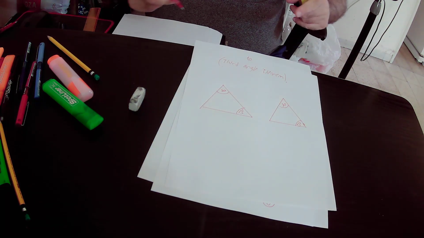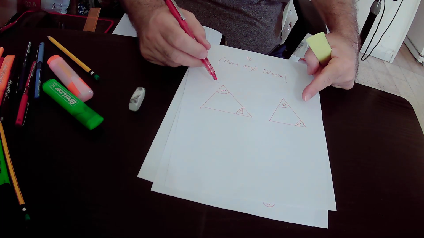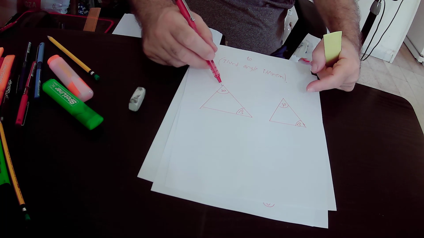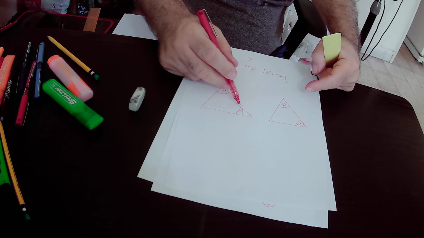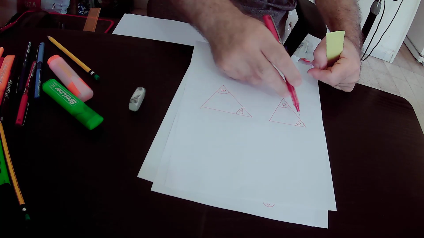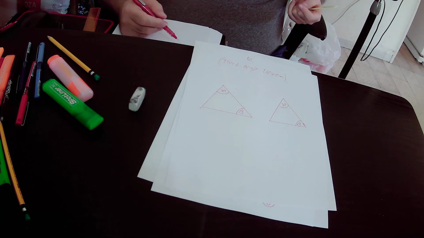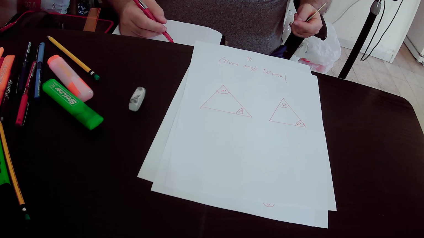Okay, we have here two triangles that have two angles that are equal to each other. This angle in this triangle equals this angle in this triangle, and this angle in this triangle is equal to this angle in the other triangle. Then what is the size of the third angle in this triangle?